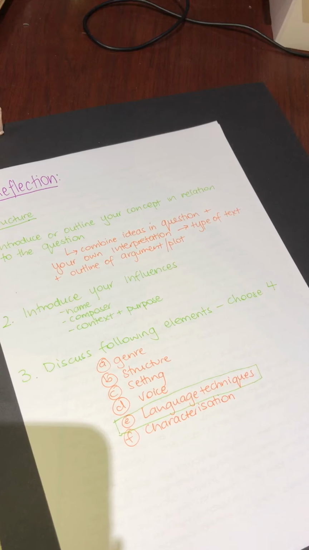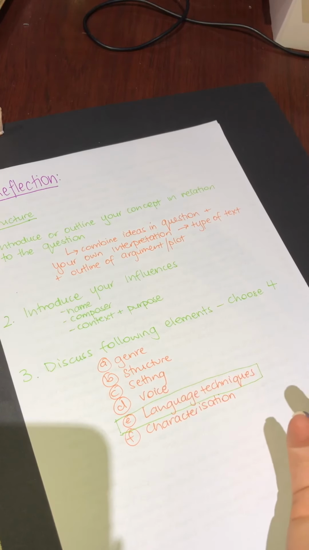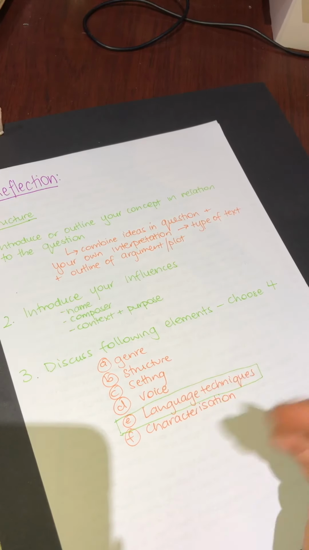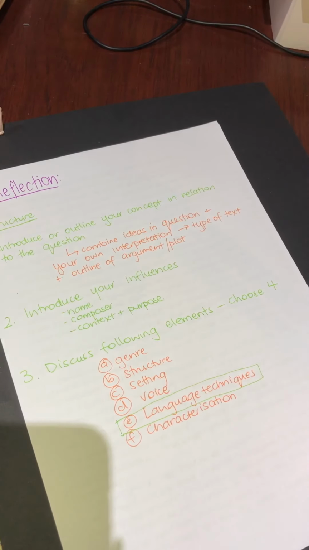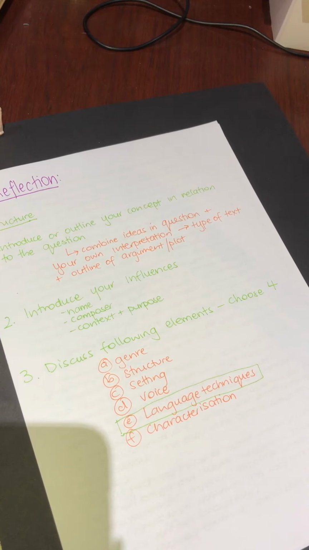Say you are going to write as if you are, or mimic Noel Pearson's speaking style or writing style in Gough Whitlam's eulogy, then it would make sense to talk about voice because that's more applicable to a speech. And you wouldn't be, say, doing setting or characterization per se. So make sensible choices according to the choice of text that you are influenced by.